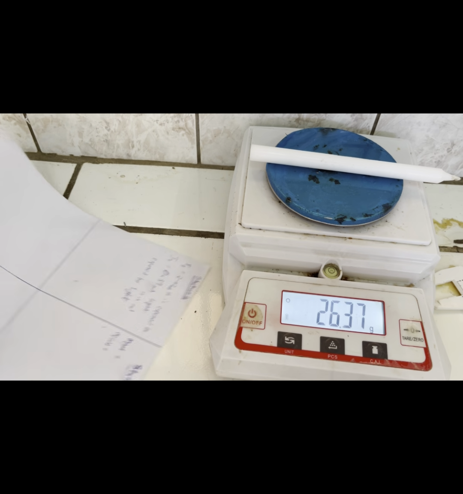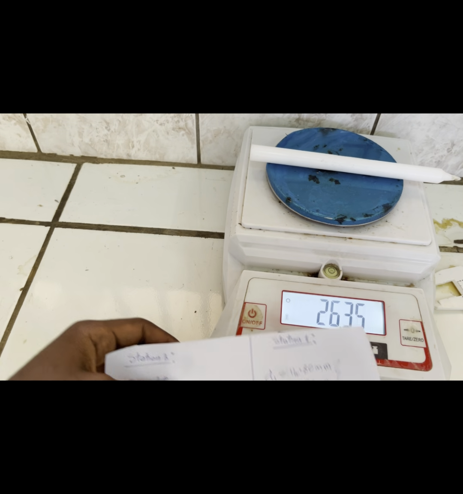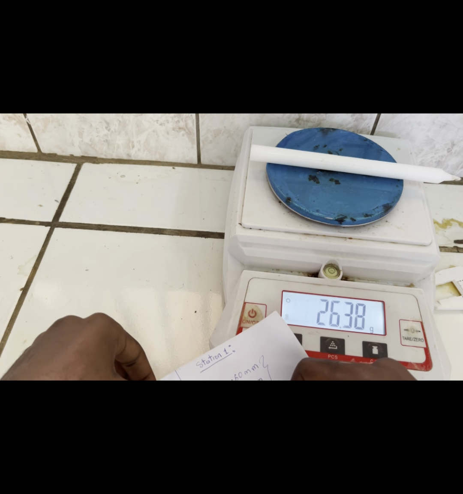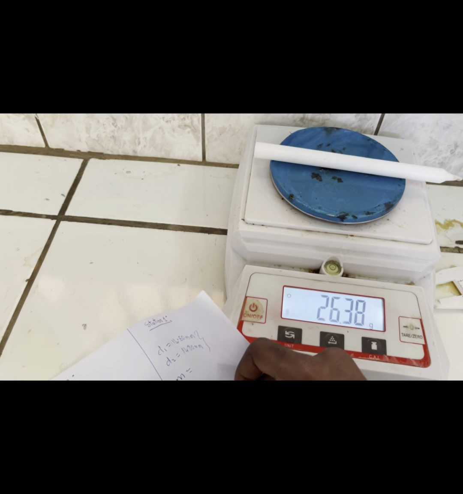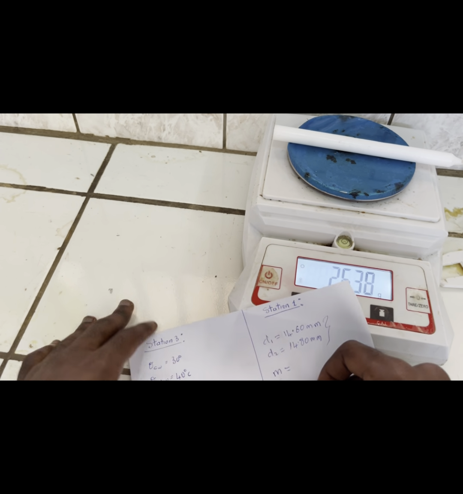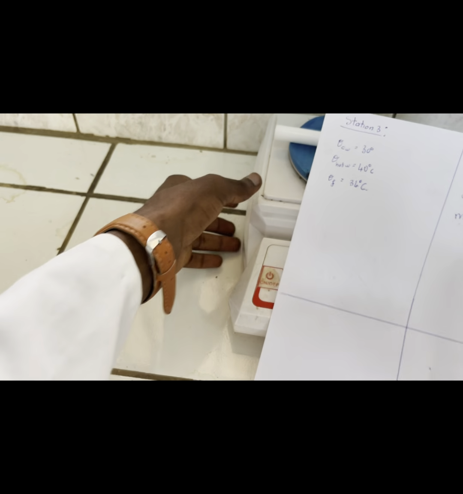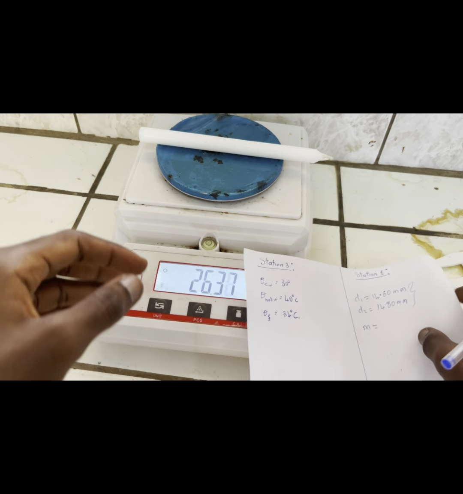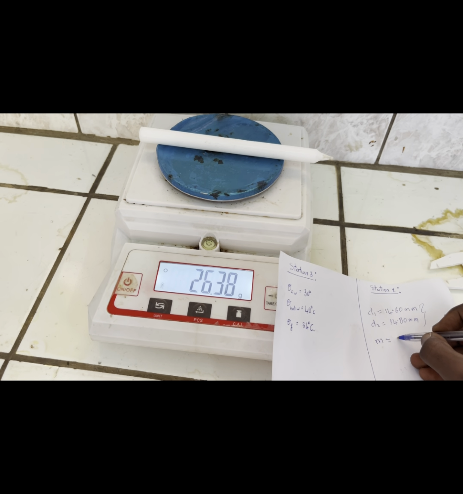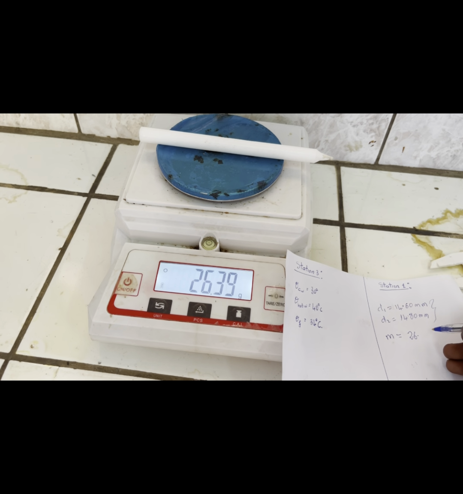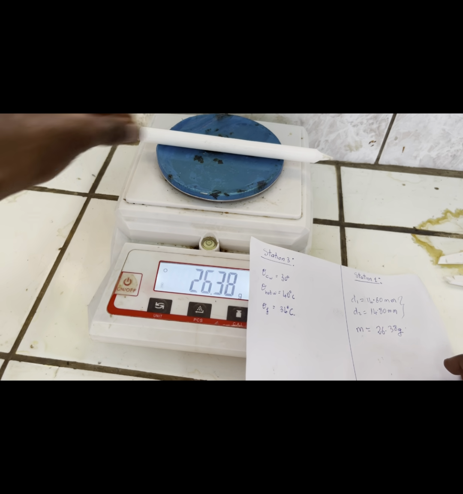From there you have exactly, so the mass is given as 26.38 grams. So that is the mass of the candle.